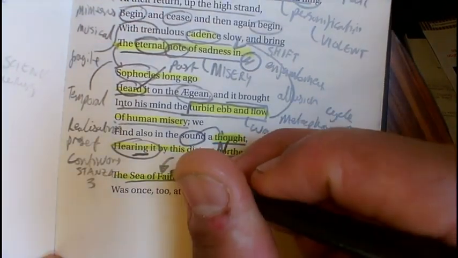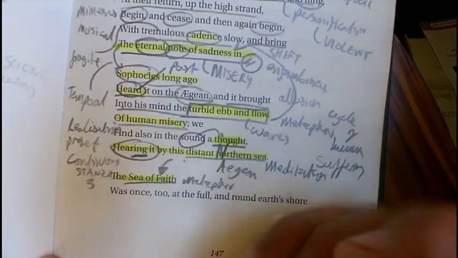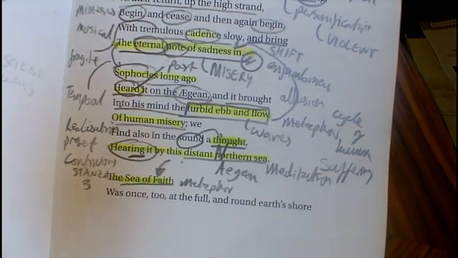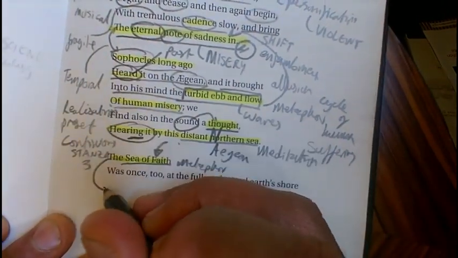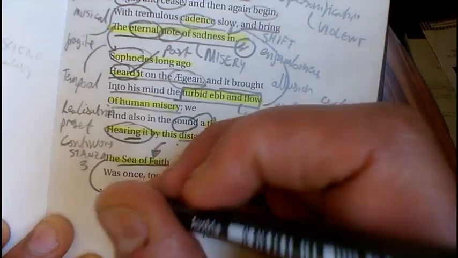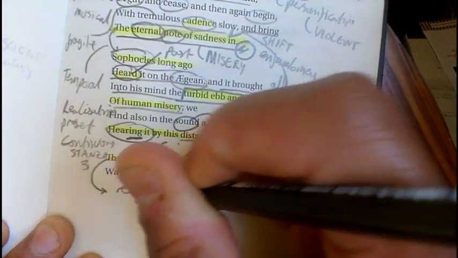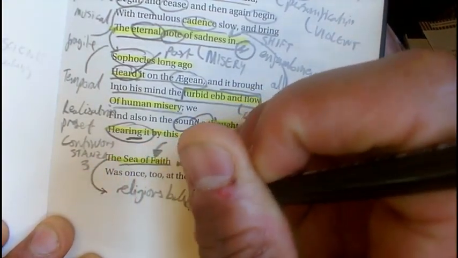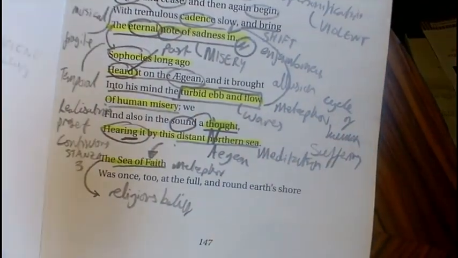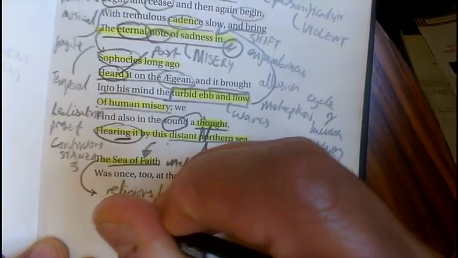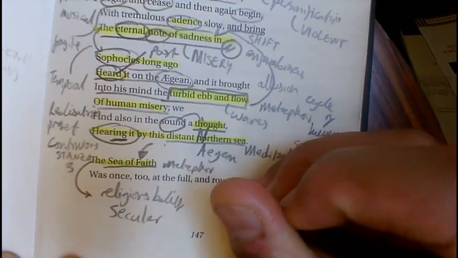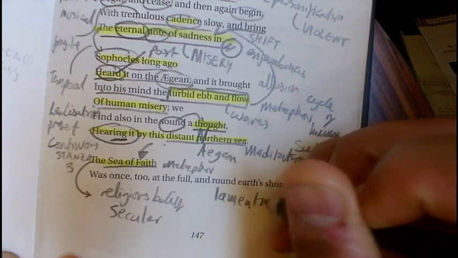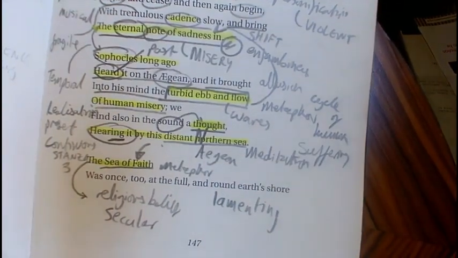This idea that faith, religious belief, used to encircle the world is what he means. So I would argue that the meaning of the metaphor, and I'm sure there are many interpretations that you could make as well, seems to be about the idea of religious belief fading in modern times. So the idea of a rising secular society, and the poet, in my mind, appears to be lamenting or grieving this change in humanity.